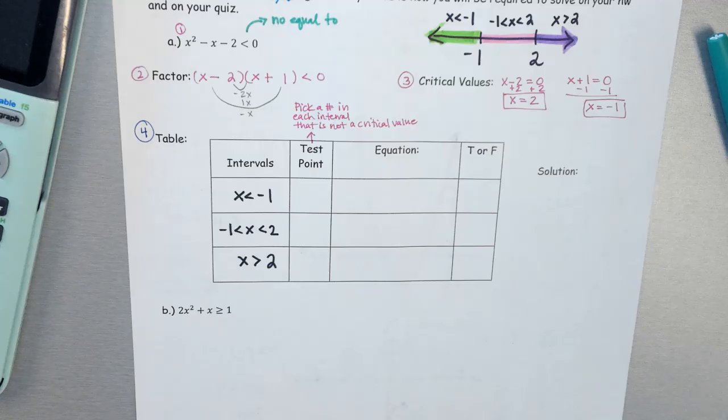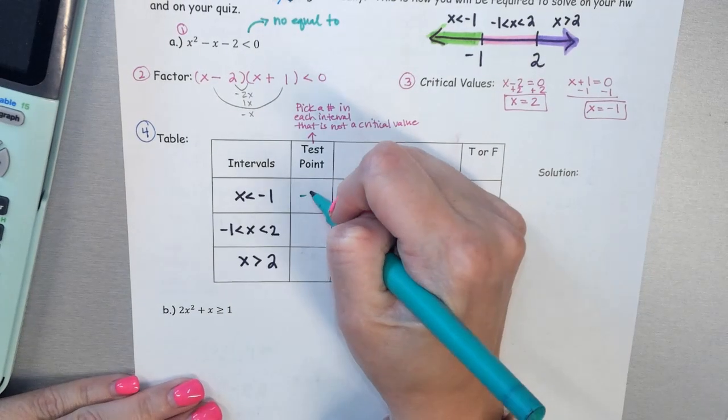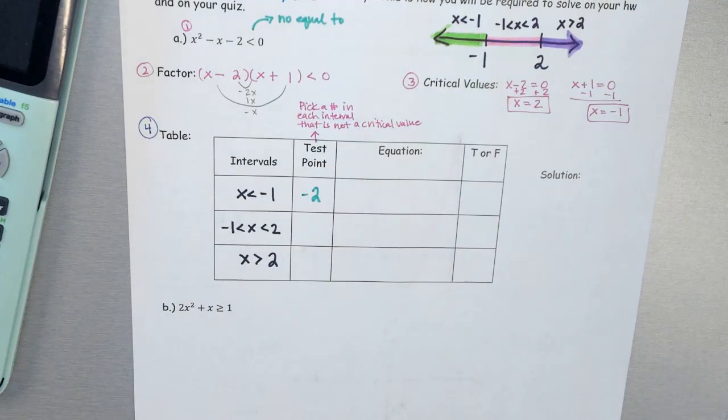and we're going to write it down in our chart. Now this is something that you'll be required to do without a calculator, so let's pick numbers that are going to be simple for us to compute without one. So the first one says x is less than negative 1. What's the value that's less than negative 1? Yep, you could do negative 3, you could do, what else? Negative 5. You could do negative 2, which is what I chose. You can choose anything less than -1.